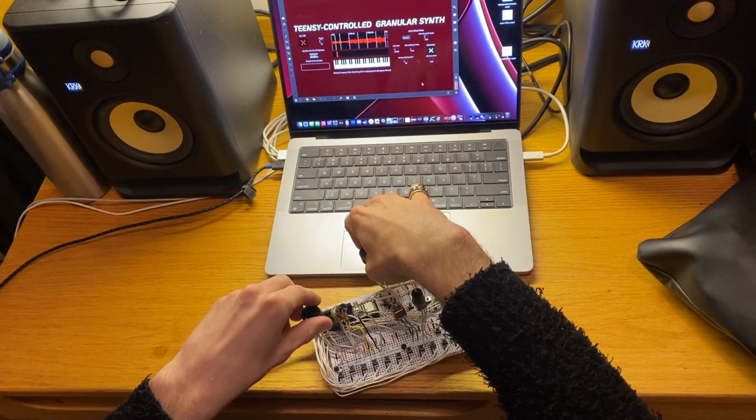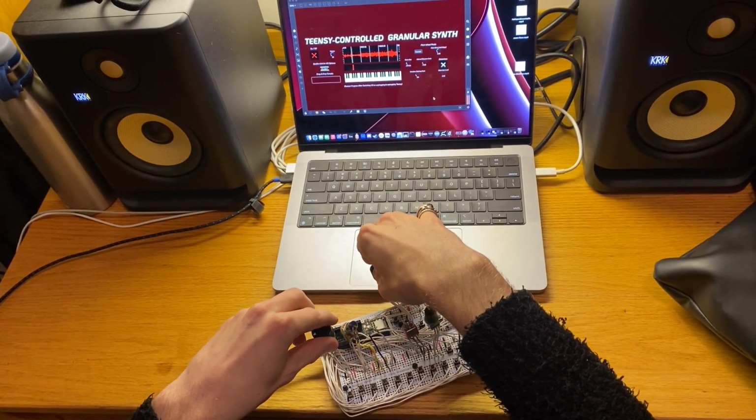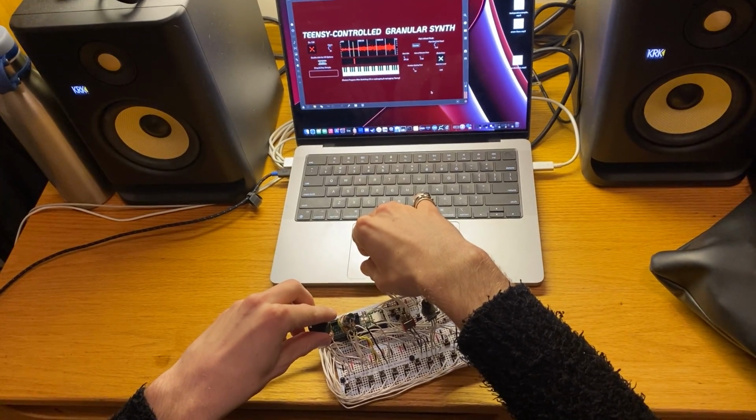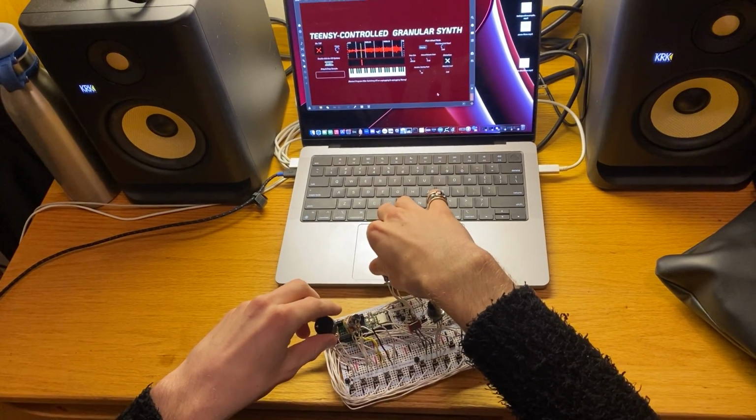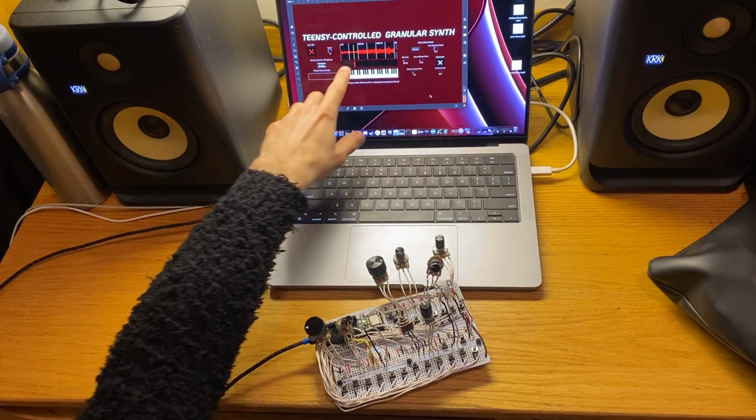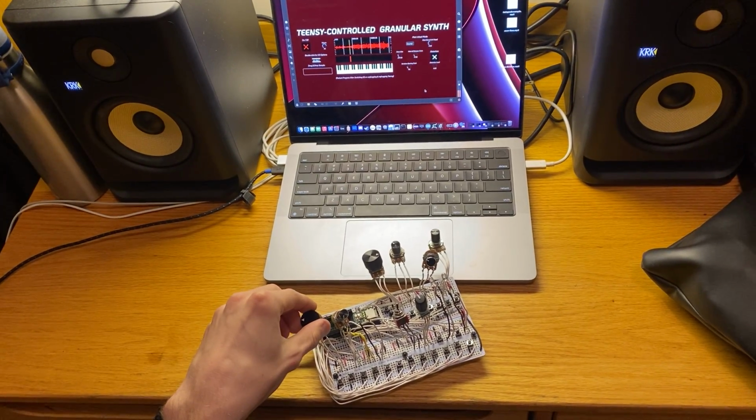So this is just talking, obviously, right? So you can use this to slide through the sample.